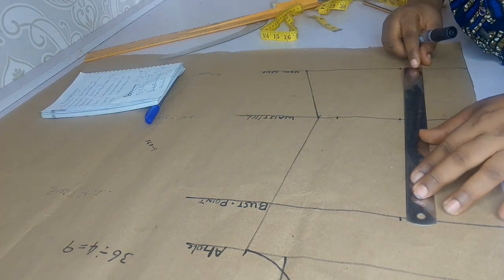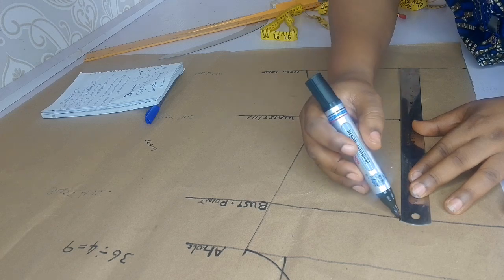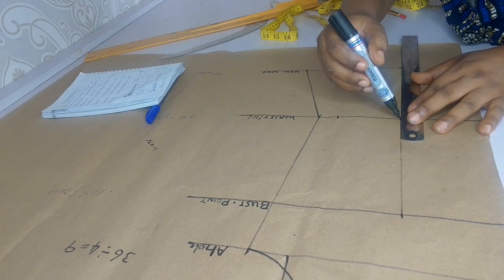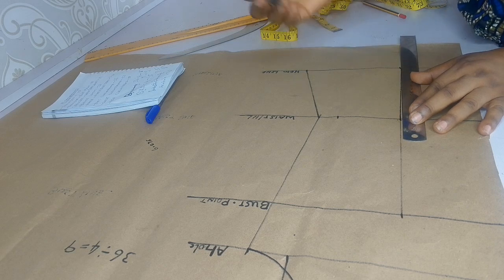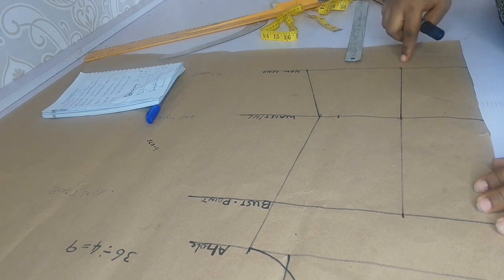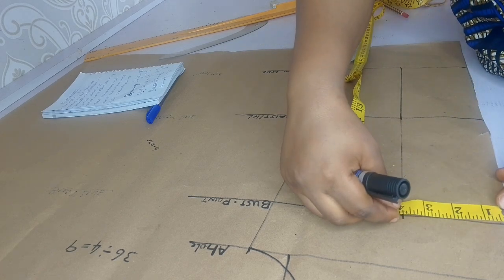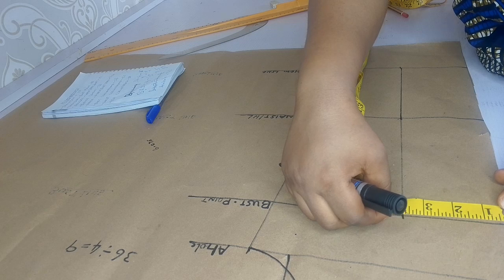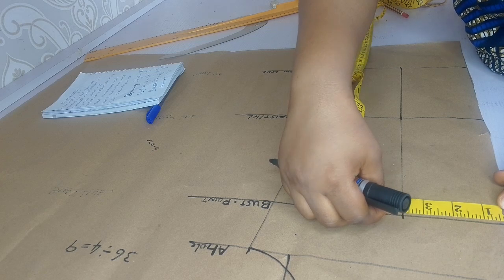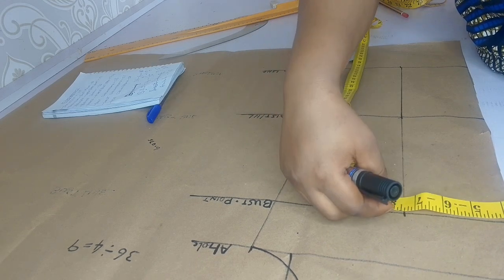Now we connect. This is our bust span line. If you check here, the measurement is 3 3/4, and I told you this is the center of the front bodice. If you add this to 2, it will give us our 7.4.